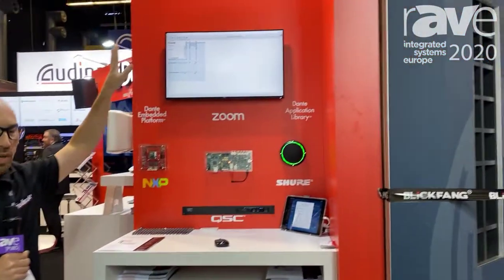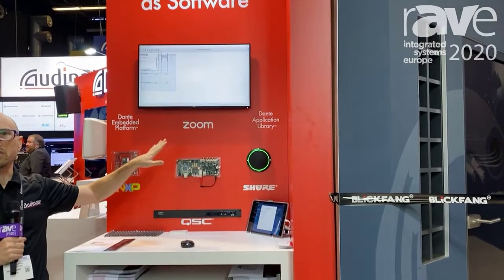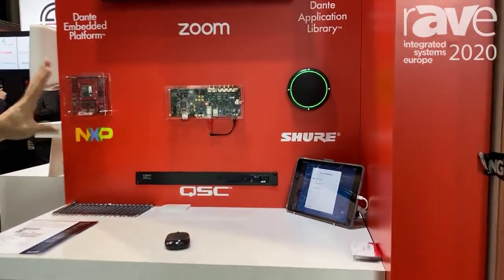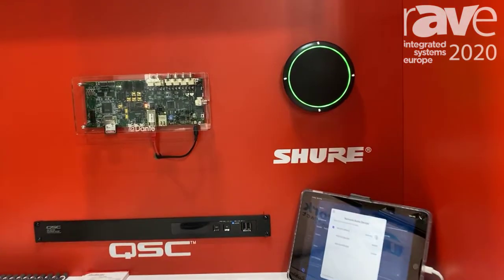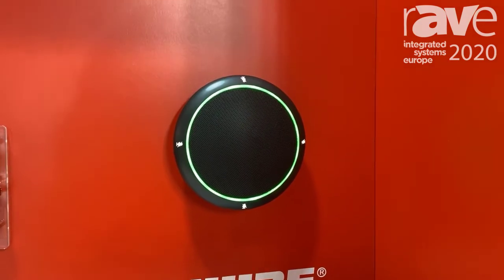I'm the product manager for two products which are both Dante as software. We have Dante Embedded Platform and Dante Application Library. Dante Application Library, to begin with, that's Dante as software for Mac and Windows operating systems.